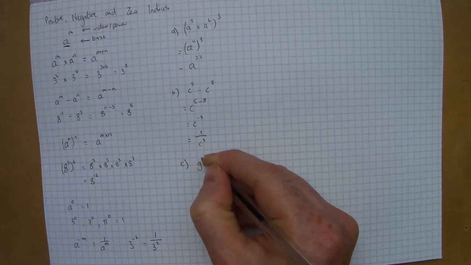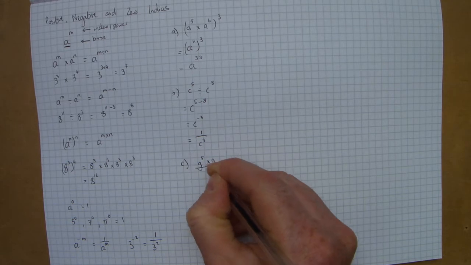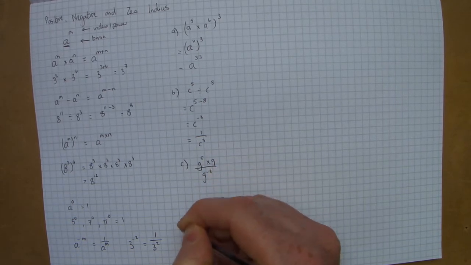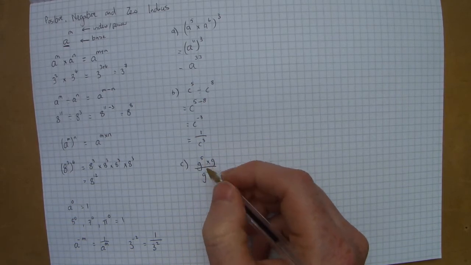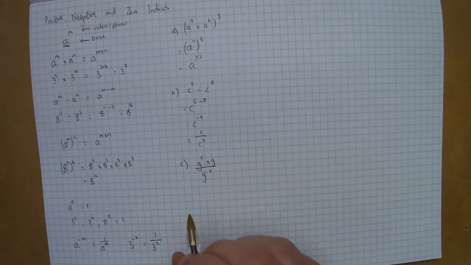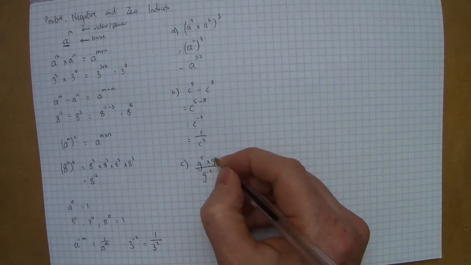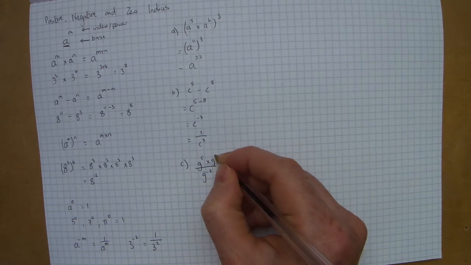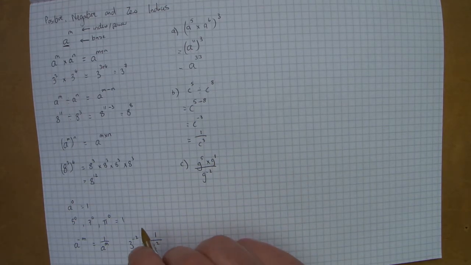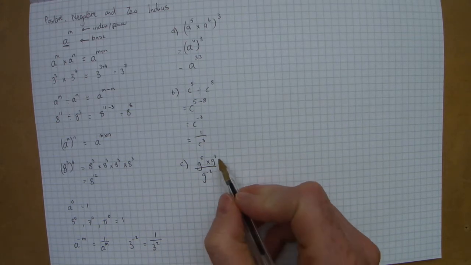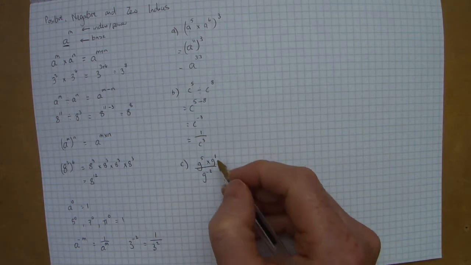Example C is g to the 5 times g, divided by g to the minus 2. So we have to do the numerator first of all. And what we'll notice is the g on the right hand side doesn't have a power, but it does. It has a secret power, or not so secret, but it's a power of 1. We just don't really write it normally. But whenever we're multiplying here, we'll need to add in a power of 1.